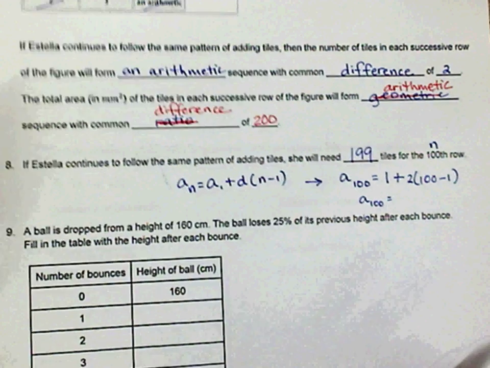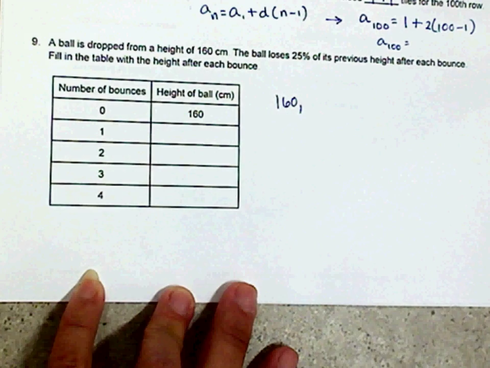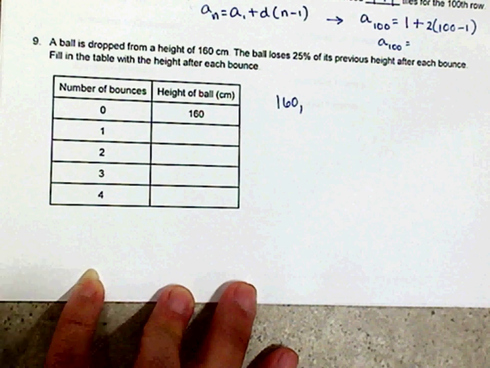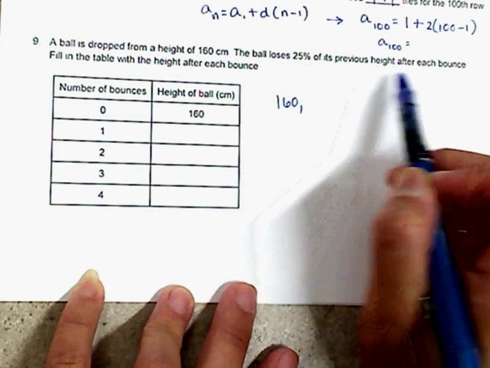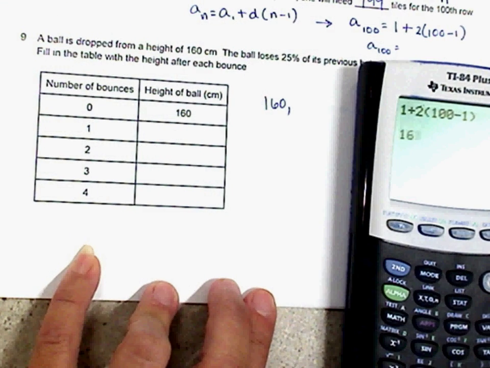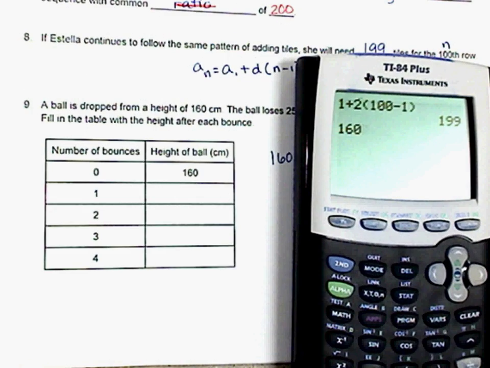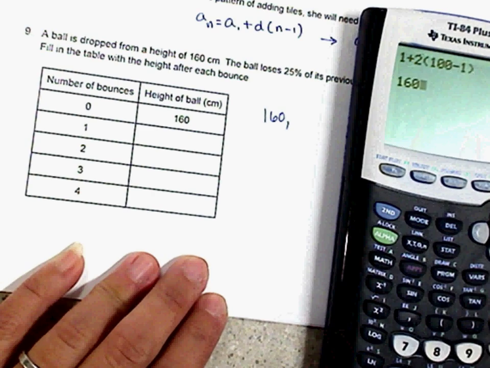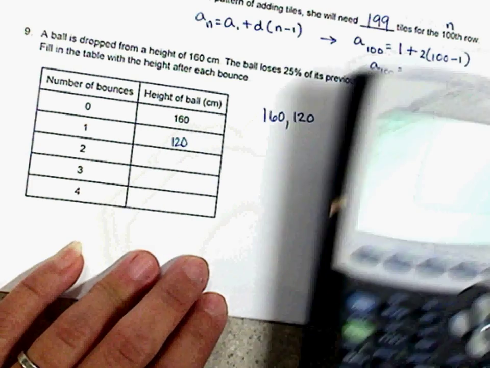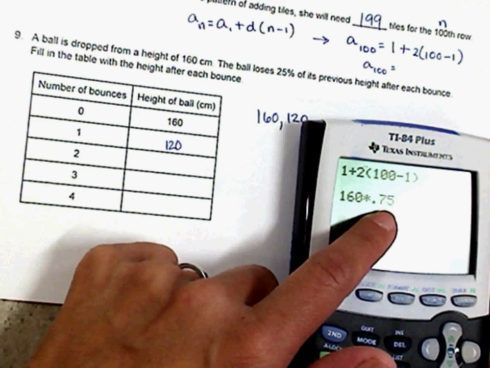A ball is dropped from a height of 160 centimeters. Okay? The ball loses 25% of its previous height after each bounce. Fill in the table with the height after each bounce. Alrighty? So, he starts off with 160. He's losing 25%, so how much does he actually keep? 120? So you go times 0.75. Okay, so it'd be 120. Do you guys see why I'm multiplying it times 0.75? Because a percent is always 100. So it is 25 from 100, 75.